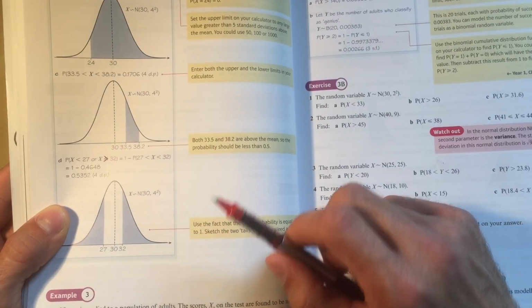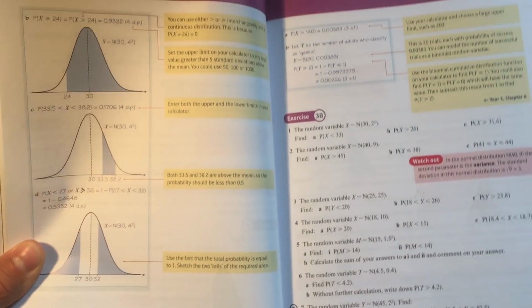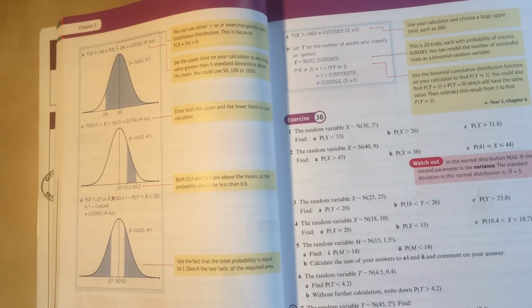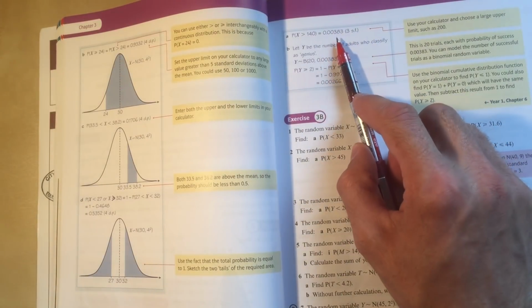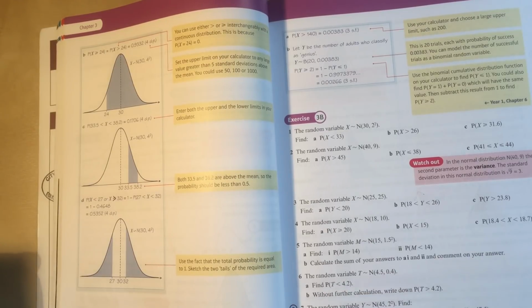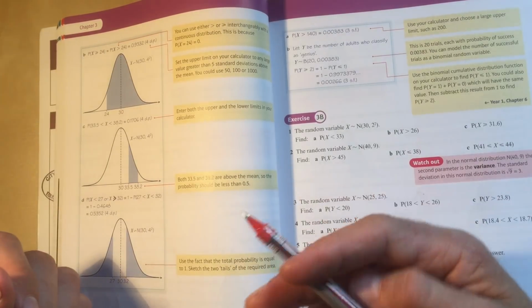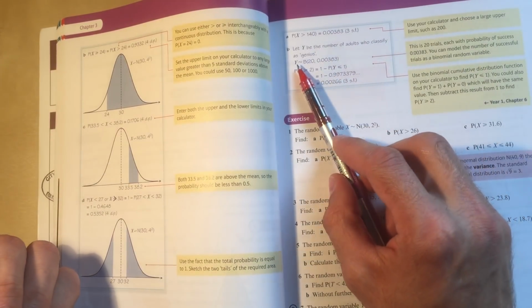Okay. Now, 20 adults take the test, find the probability that 2 or more are classified as genius. So what we're doing here is we've worked out a probability from a normal distribution. If I take an adult at random, the probability of them being a genius is this number here. What if I then take 20 adults at random? Think about this. I've got 20 people, I take them at random, and I ask the question, are you a genius or not? That is a binary question. There is a yes or no. So it's a binomial distribution.